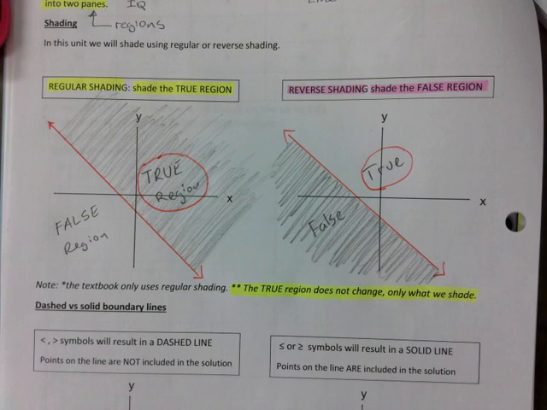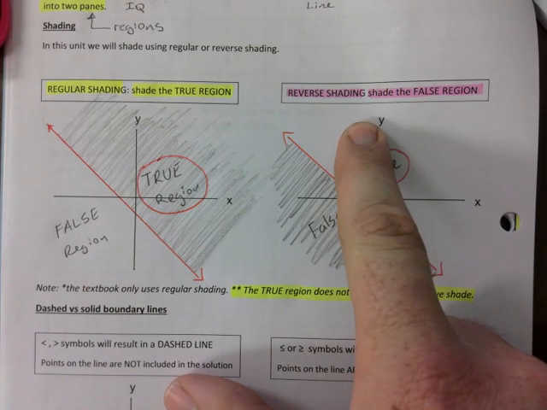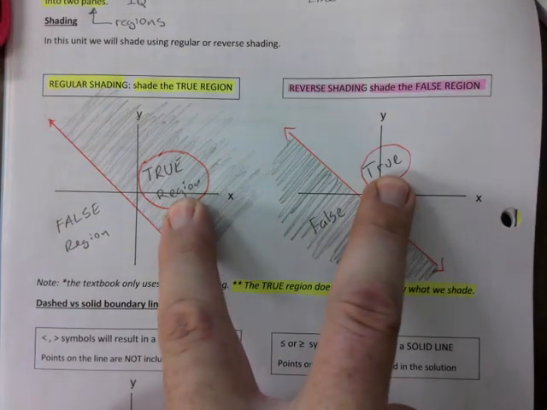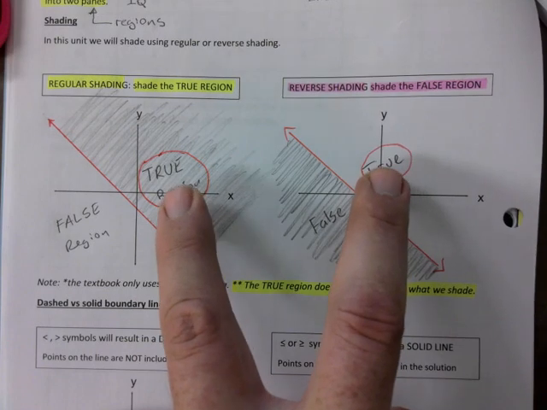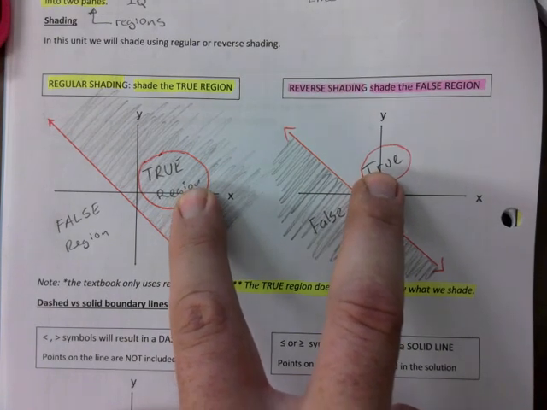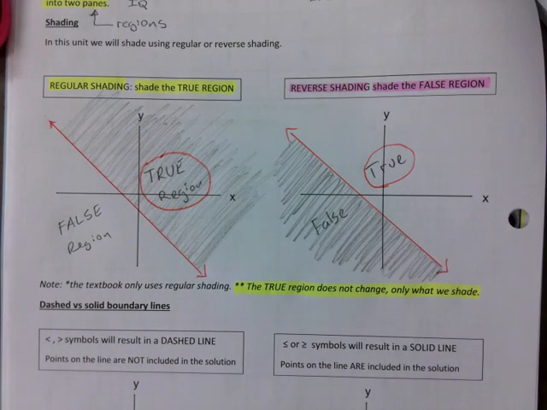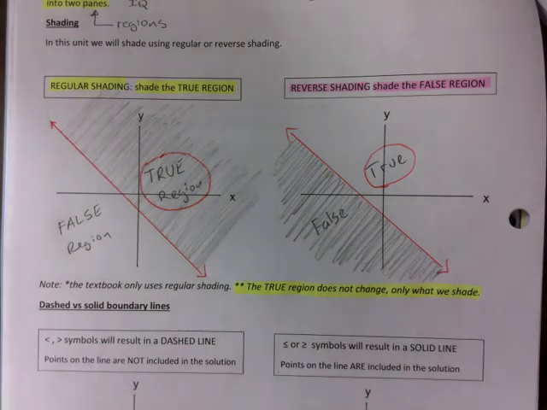And I'm going to say this many times. I really don't care if you shade regular or reverse. I care more about where is the true region. Okay? So always tell me where is the true region. So sometimes I'm going to say true region. Sometimes I'm going to use solution. I'm going to call that the solution region. So I go back and forth on that. Okay, let's keep going.